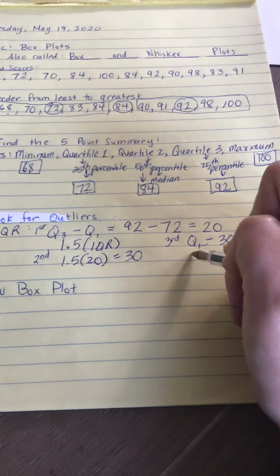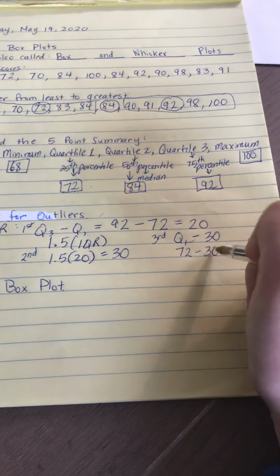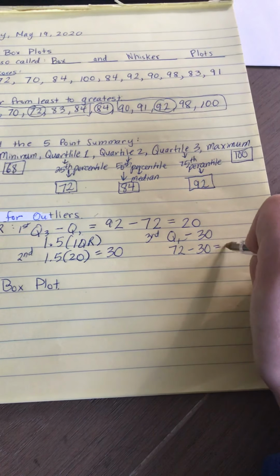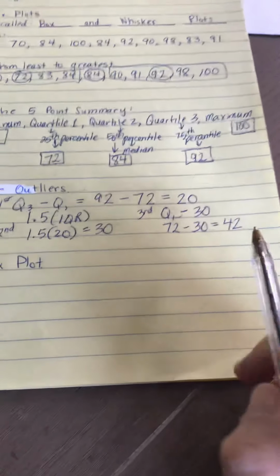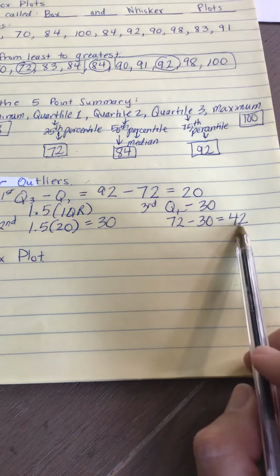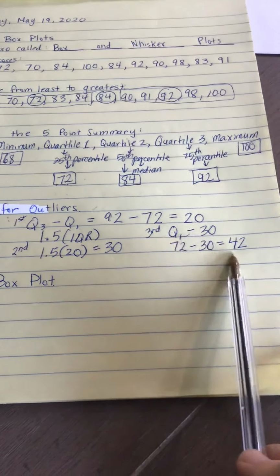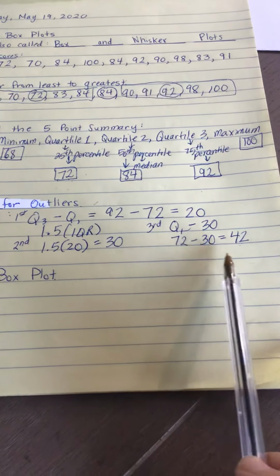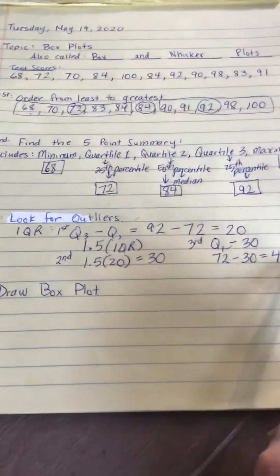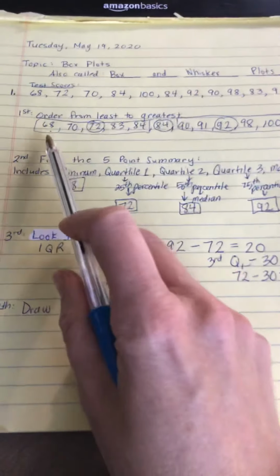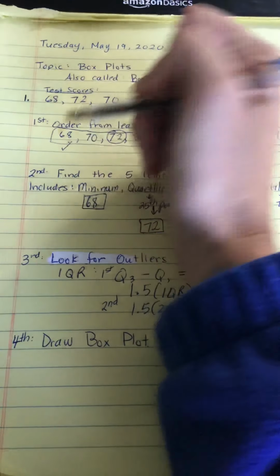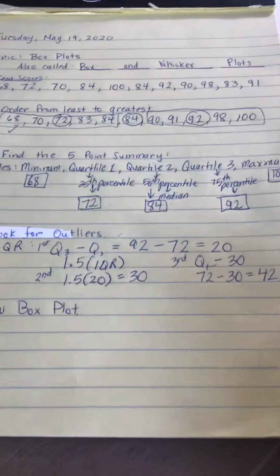So quartile 1 is 72, take away 30 is 42. Okay, this number is okay. If 42 was in here, it's not an outlier, but anything below, so 41, 40, any of those would be considered an outlier. The smallest number we have is 68. So 68 is fine. I'm going to put a check to show you it's not an outlier.